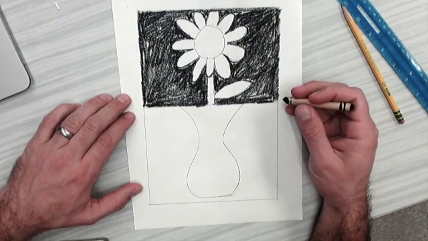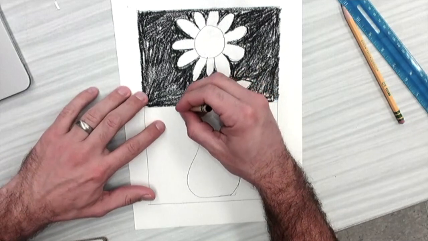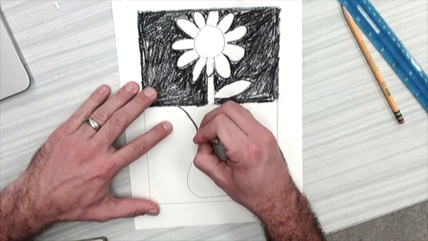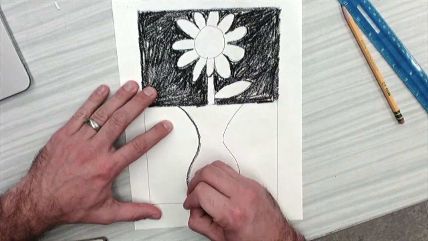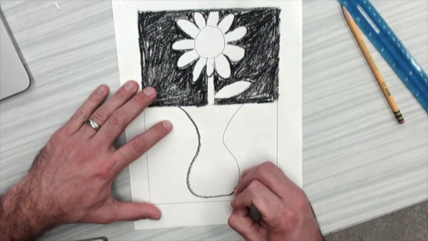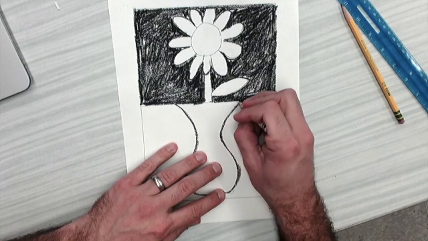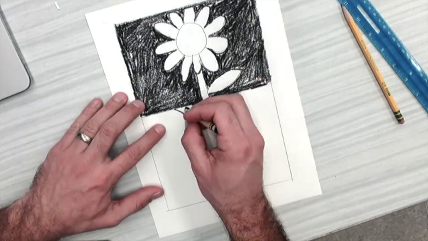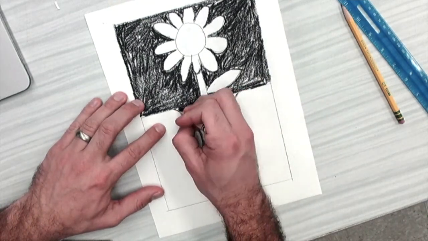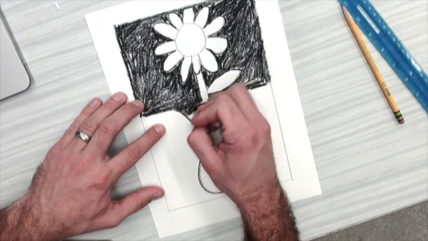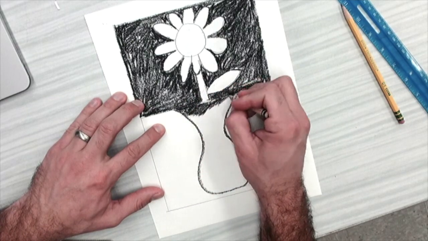Next, we're going to move on to the vase. What you're going to do is trace around the outside of the vase with your black crayon. And then you're going to take that crayon and you're going to color everything inside of your vase black. So you're going to color the inside of the vase black and you're going to leave the outside around the vase white.